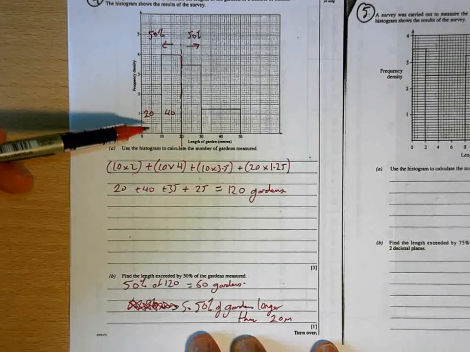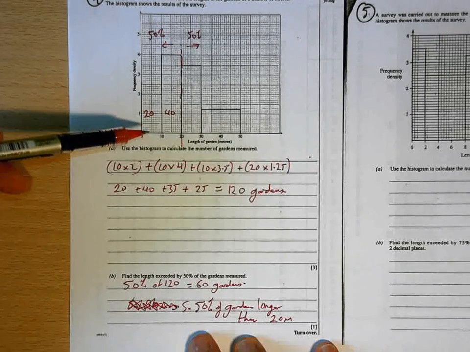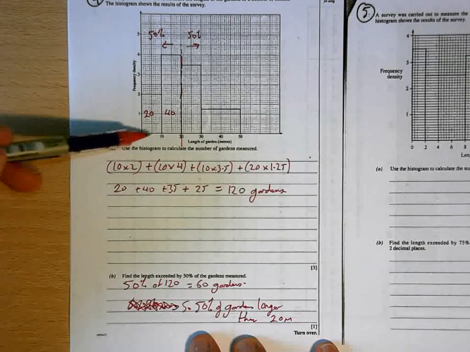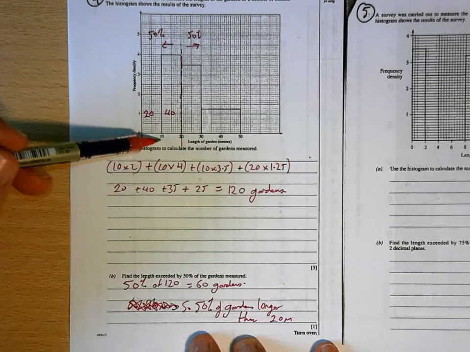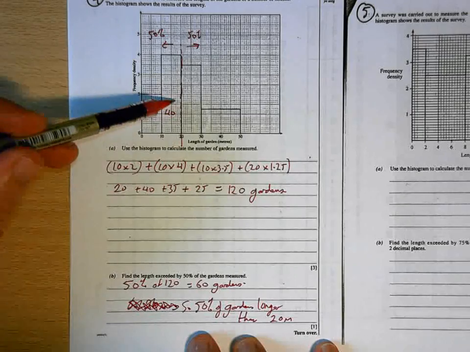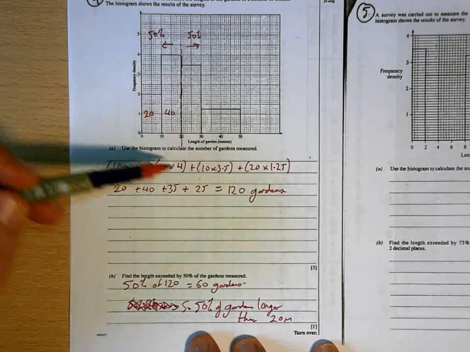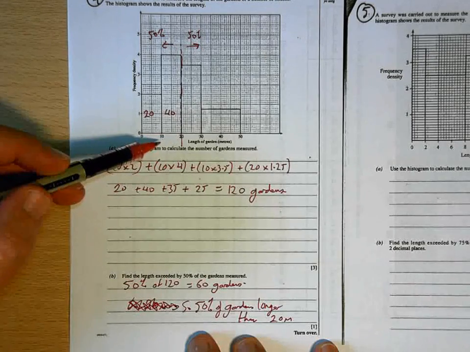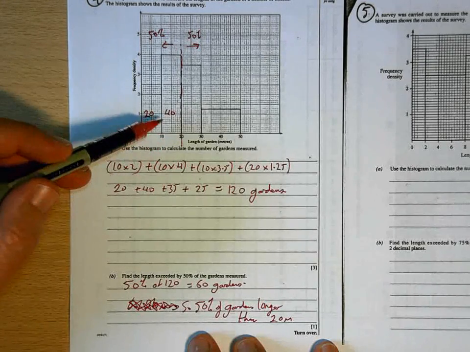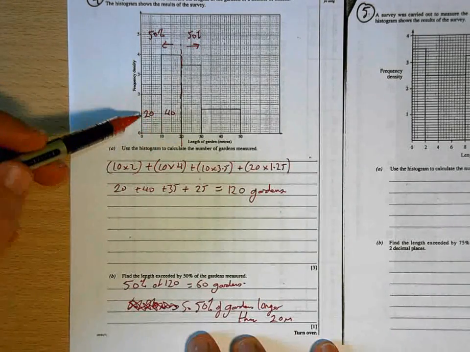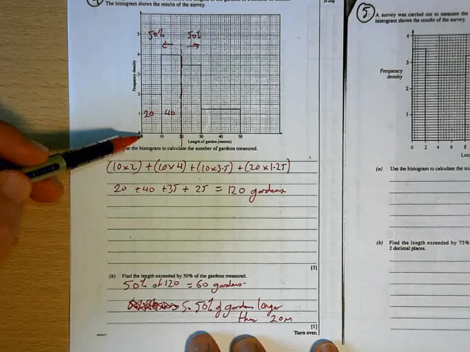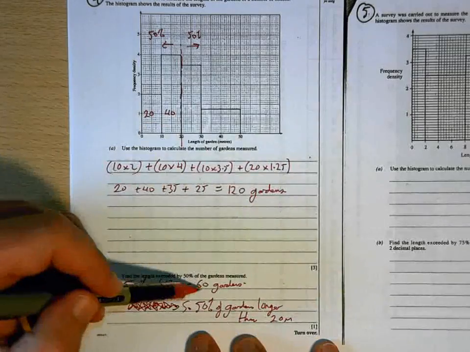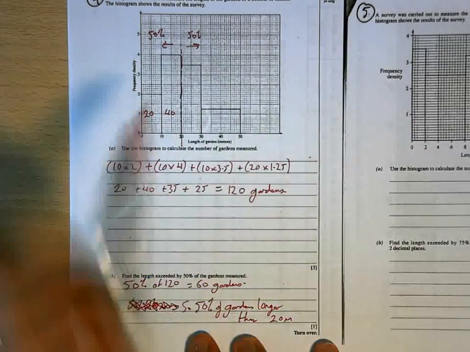There are 20 homes with gardens up to 10 meters long. There are 40 homes in the next rectangle, so there are 40 homes with gardens between 10 and 20 meters long. So there are 60 homes with gardens between 0 and 20 meters long. 60 gardens is the halfway point.